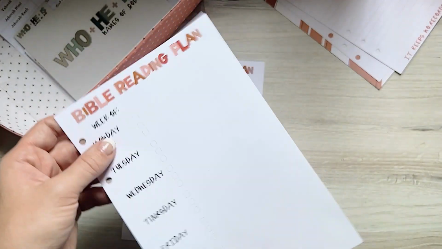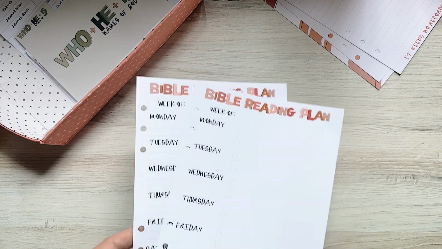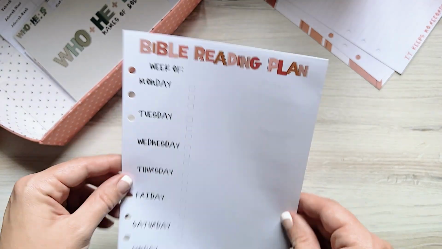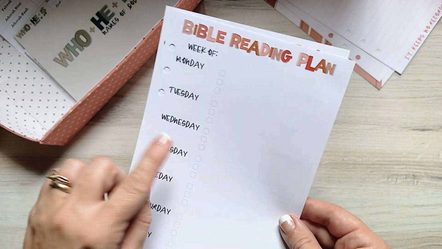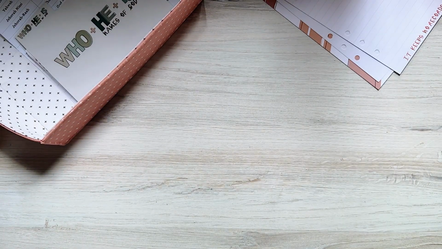And then this is the Monday start, and I only printed these because I'm a Monday start person, but there's also a Sunday start. So if you like to do stuff that starts on a Sunday, there's also this one and this one created in the Sunday start option.